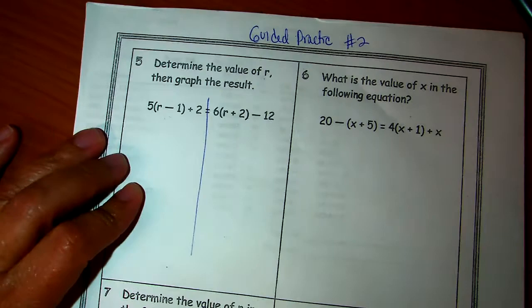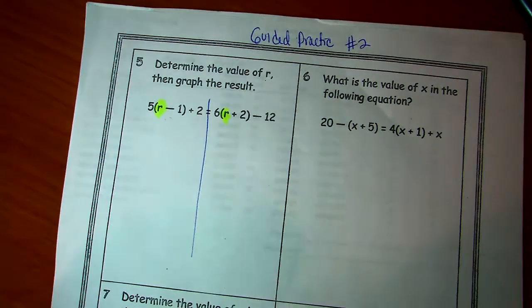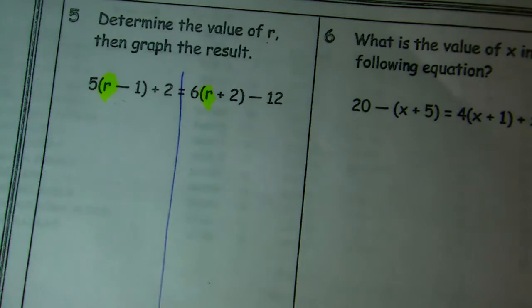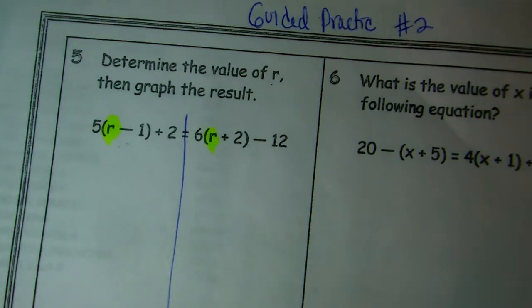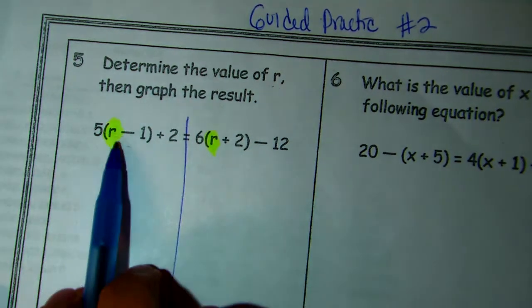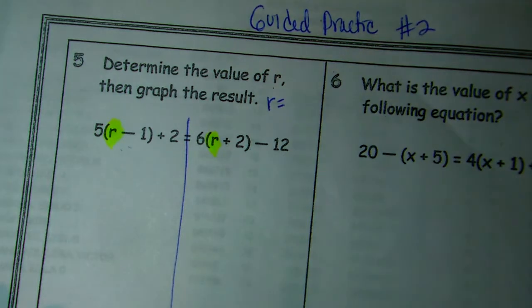On this one, we're solving for letter R. Let me zoom in a little bit. Okay, there we go. All right, so we're solving for R. It says determine the value of R. Remember, it means that we need to leave the value of R by itself.